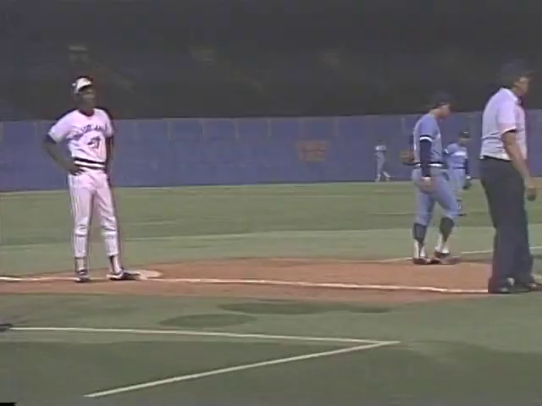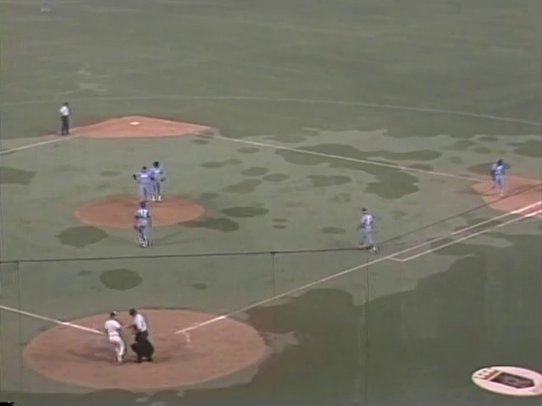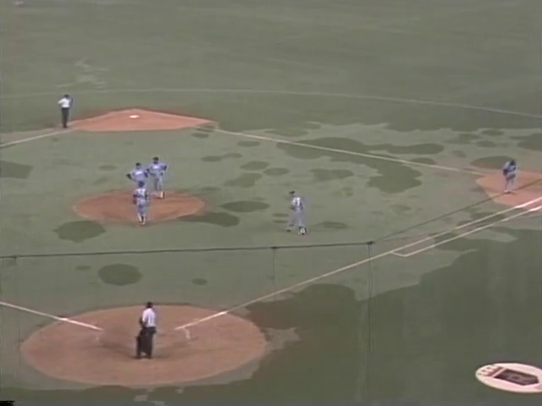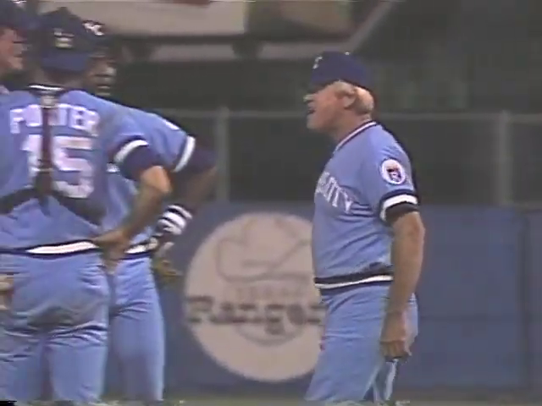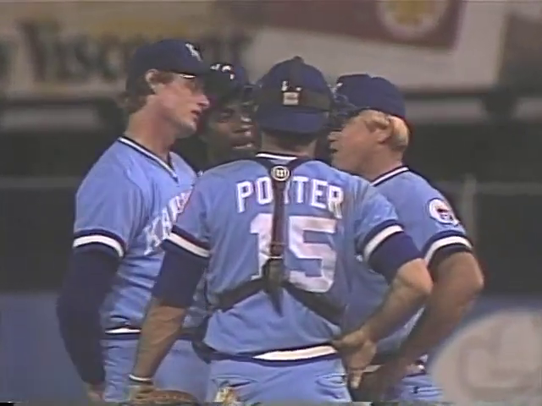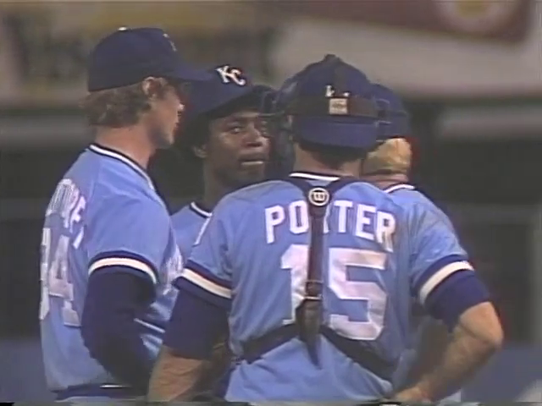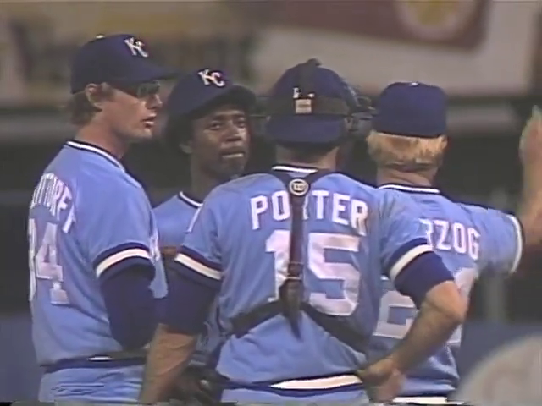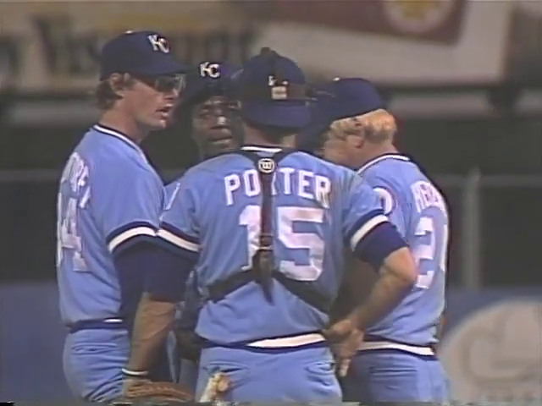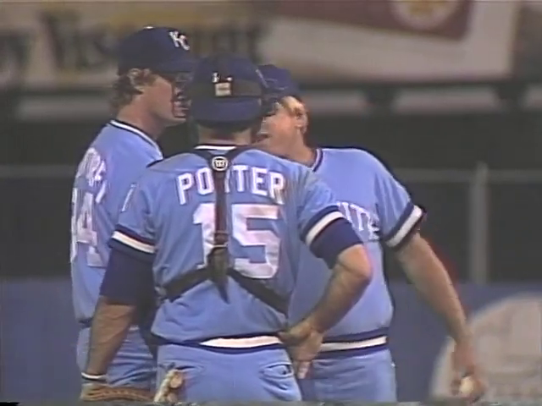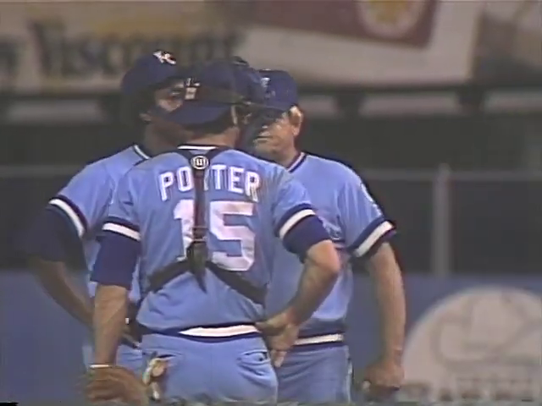Herzog comes out, and he may want Quisenberry to face the right-hand hitting Cerrone. The winning run is at third base. A 2-2 ball game. 2 men out, bottom of the 9th inning. Whitey talking with Splittorff and Porter. Hadn't made a motion to the bullpen yet. Now he looks that way, and he wants Quisenberry. So Quisenberry will come in to face Cerrone with the game on the line.